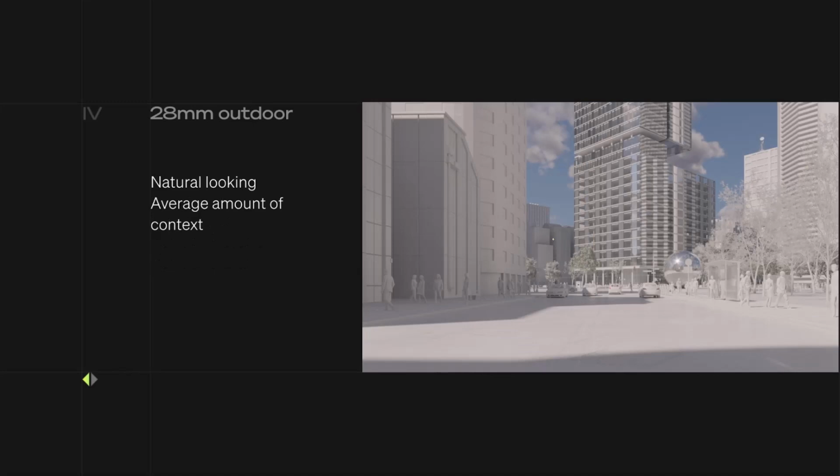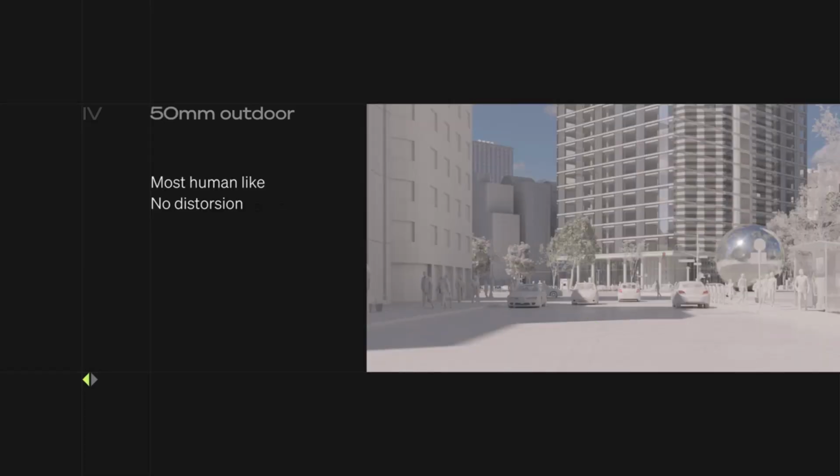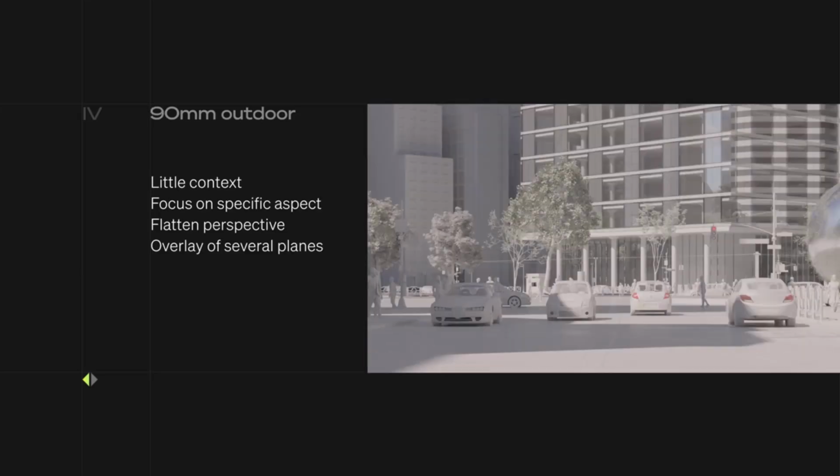28 millimeter, more natural looking, average amount of context, a little bit better focused on our project, less distortion, etc. 50 millimeter, most human, no distortion, but you can see we've already lost a lot of context. We have a little bit of overlap already between the building and our little cars, but this is pretty normal, and it's due more to the camera height than the actual focal length. Here again, 90 millimeter, almost zero context. We are starting to focus on that specific aspect and flattening the perspective, as you can see. The overlap we're creating between this and our little cars here is very shortened, so we can have this very interesting overlay.